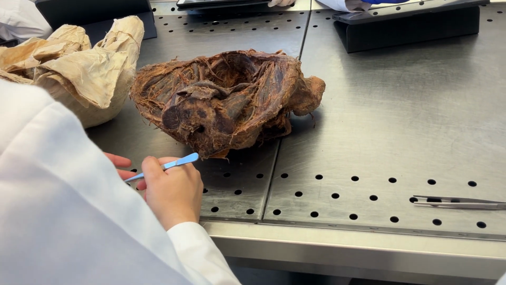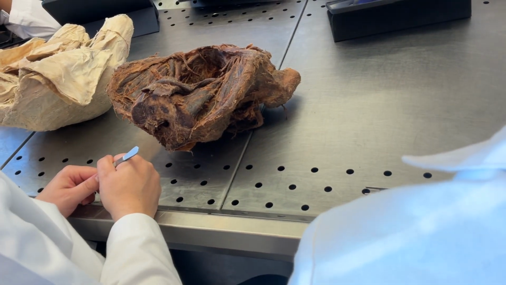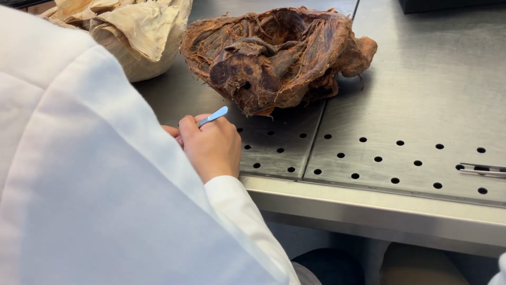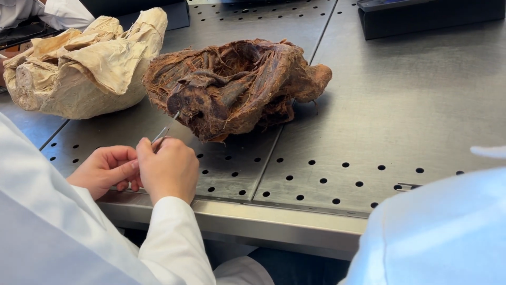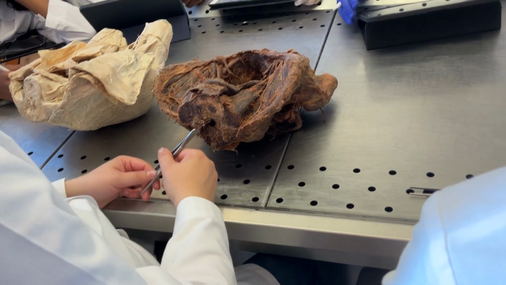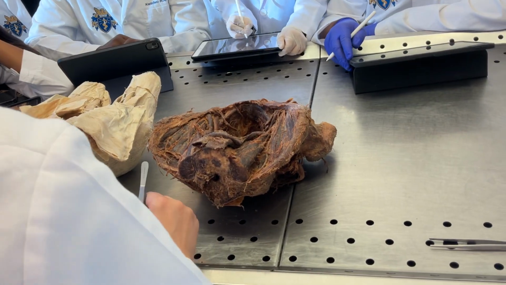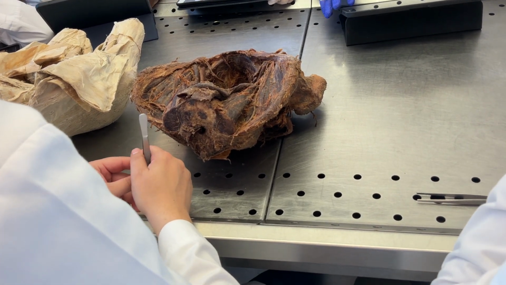The external sphincter of the urethra. It's very strong. Now, in female, right behind the opening of the urethra, we can find the opening for the vagina. Does it have any sphincter-like structure? It's weaker. It's only the membrane which borders it.